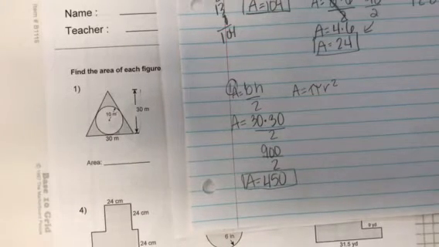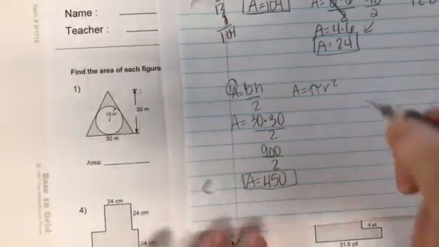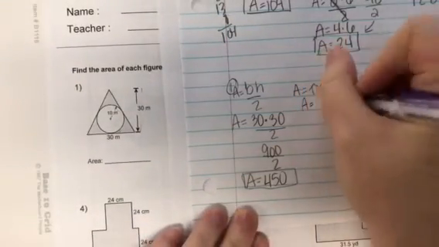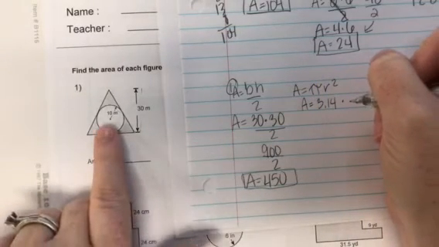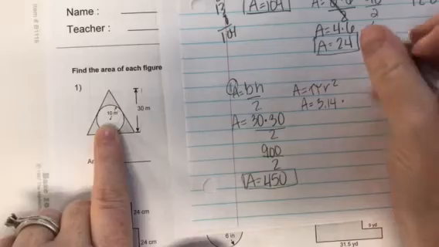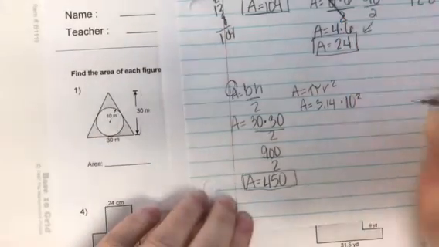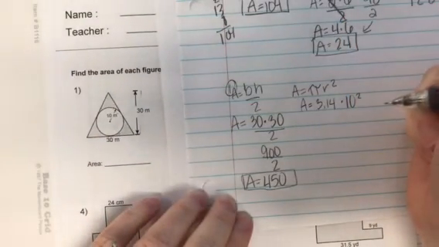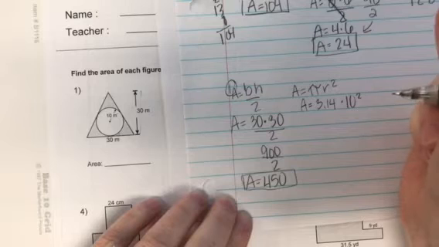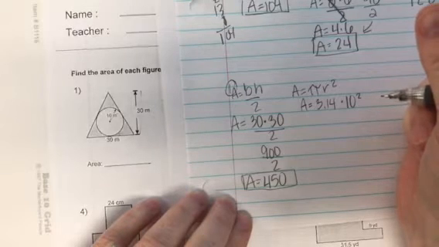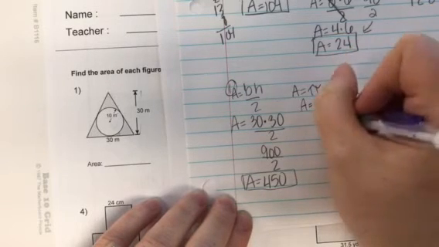Okay, so now I have my big piece. Now I'm going to find my circle, and then I'm going to subtract the 2. So circle, I know pi is 3.14. My radius, it defines it for me. It says 10, so 10 squared. Okay, order of operations tells me exponent first. What's 10 squared? 10 times 10? 100.